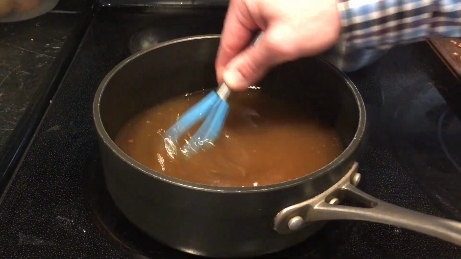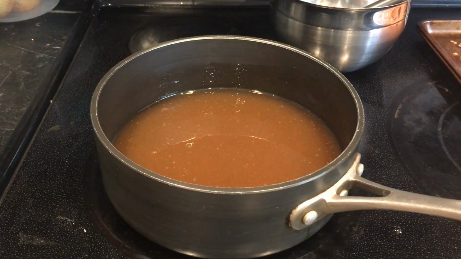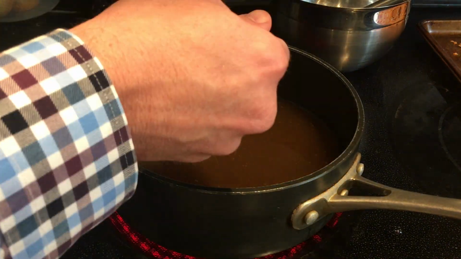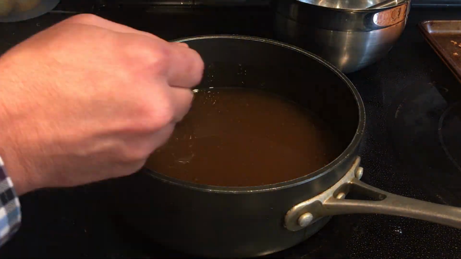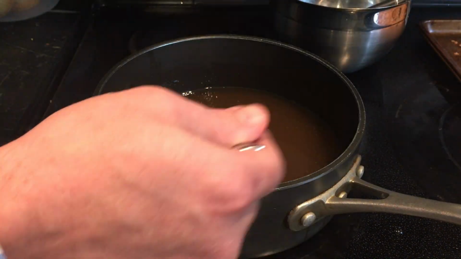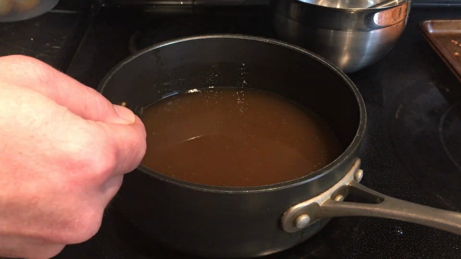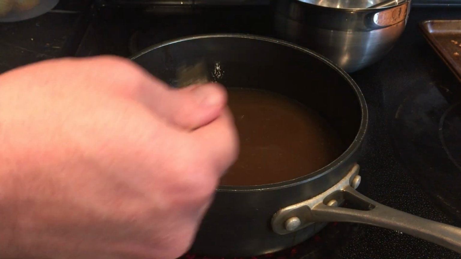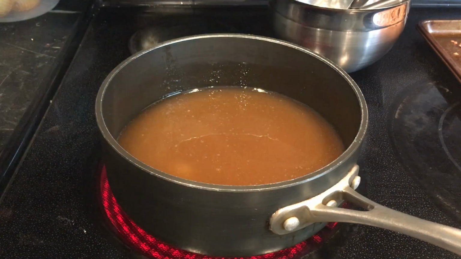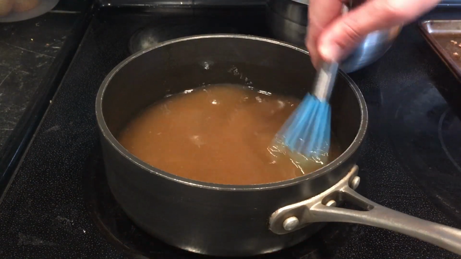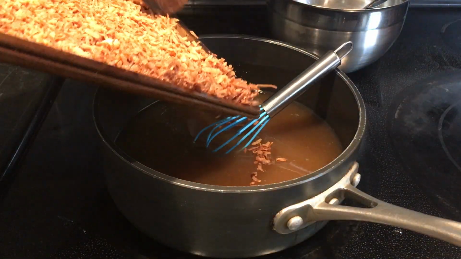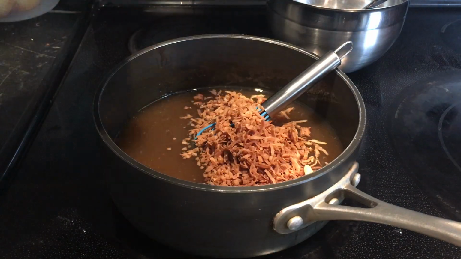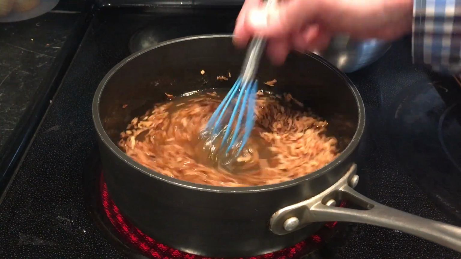We're about there. There it is. Get out those last little clumps. Some of that brown sugar just wasn't going in. So I took some of that out, and then we'll be ready to go, right? So again, get this all dissolved. And once that's all heated up and nice and warm, the other thing I'm going to do is add a bunch of my shredded coconut to that.